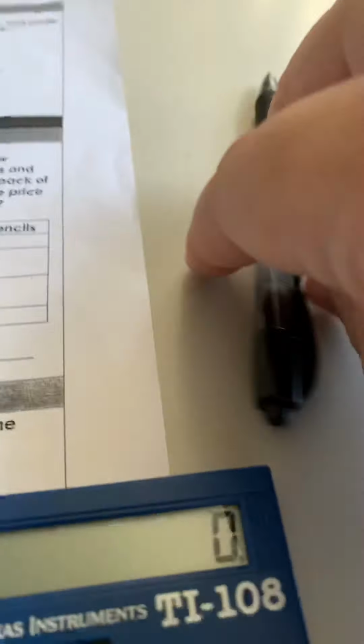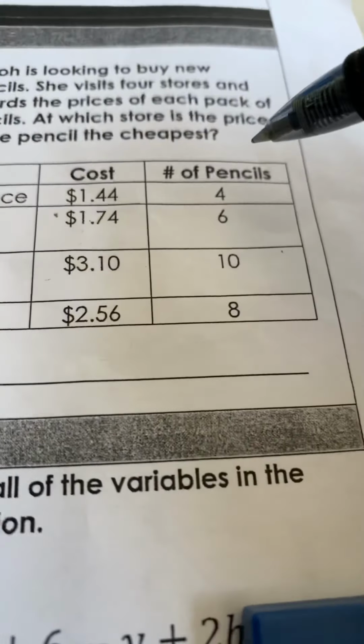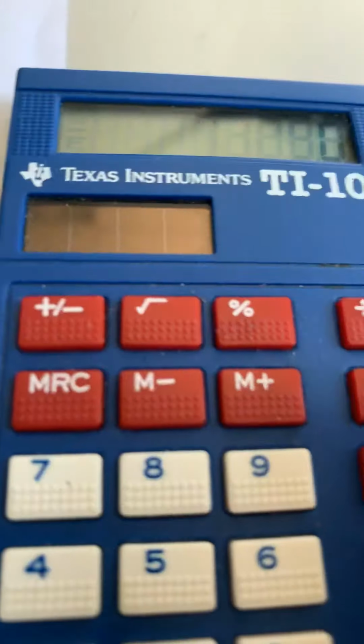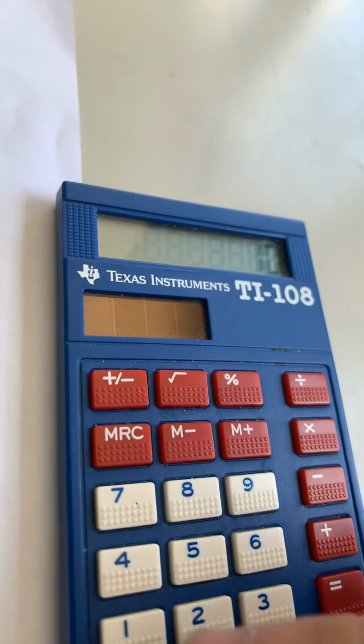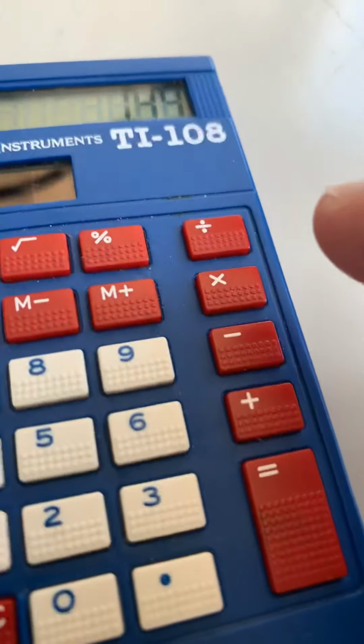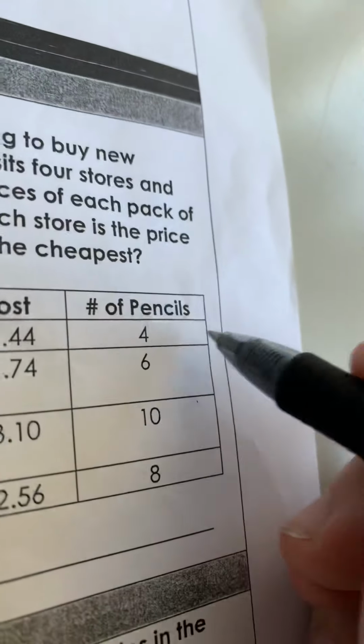All right, so I'm just going to take the cost, how much they cost, divided by the quantity I get. So I'm going to put in my calculator $1.44, not 10, divided by 4, and each pencil costs 36 cents.